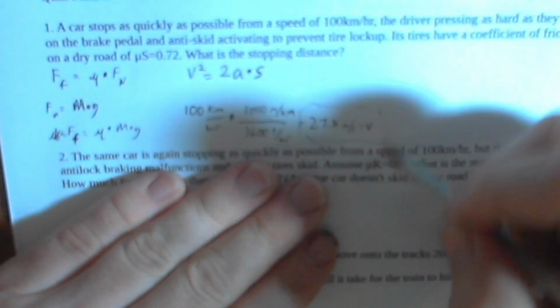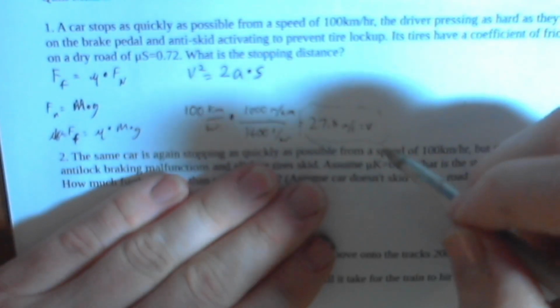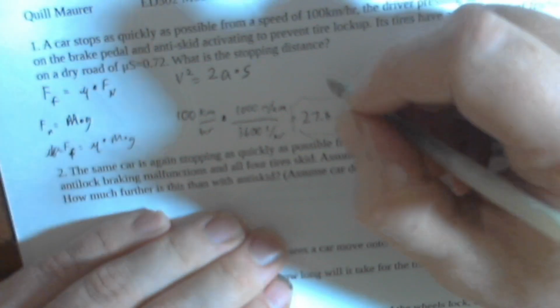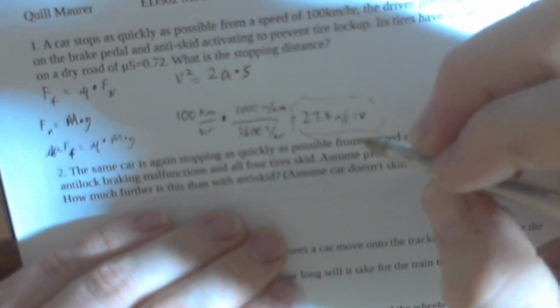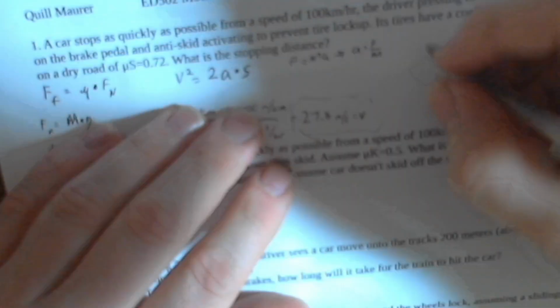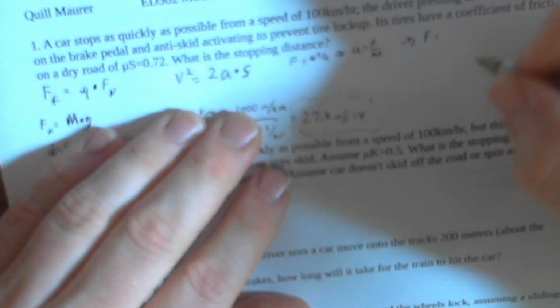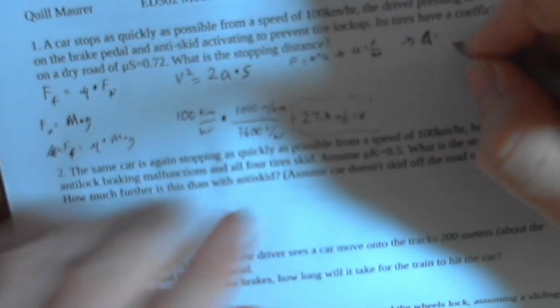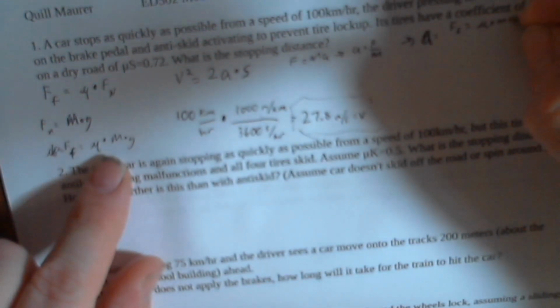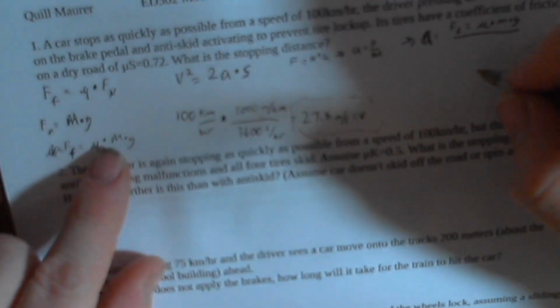So we have our 27.8 meters per second as our initial velocity. What's our A? We know that acceleration is equal to... Amelia? Yeah, good call. F equals ma, which can be rearranged as A is equal to F over m. So we know our force. A we can substitute in. Force from friction is equal to mu times m times g, all over m.